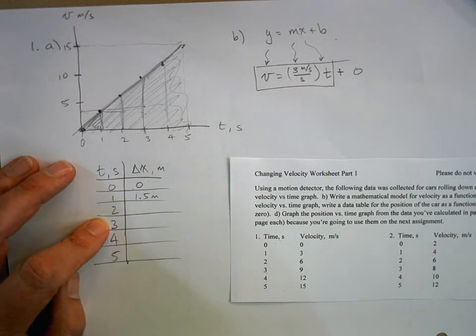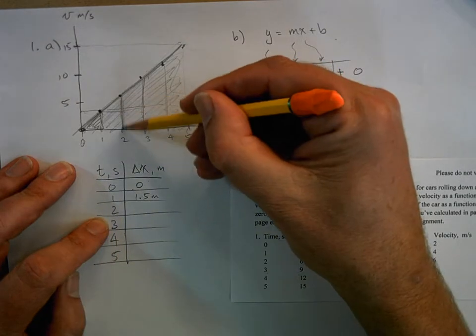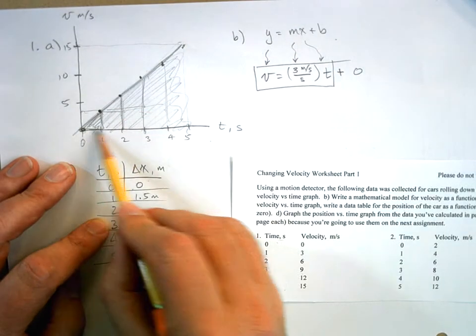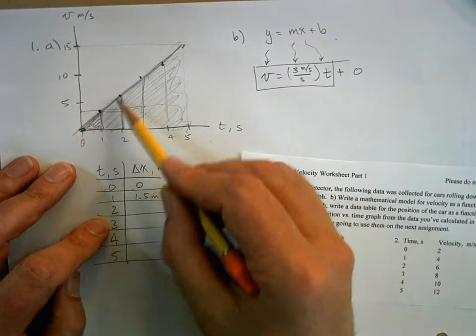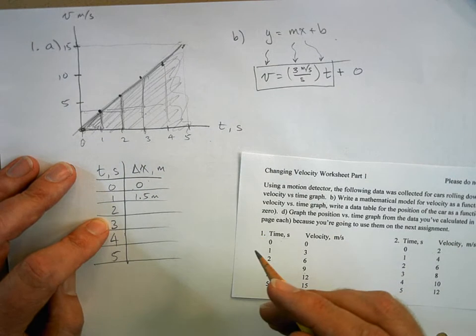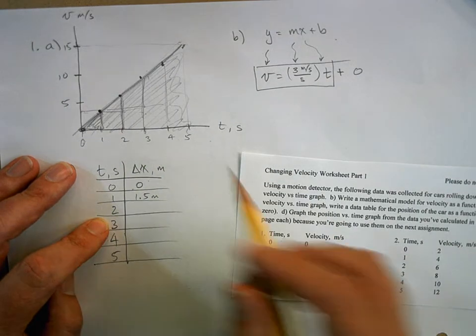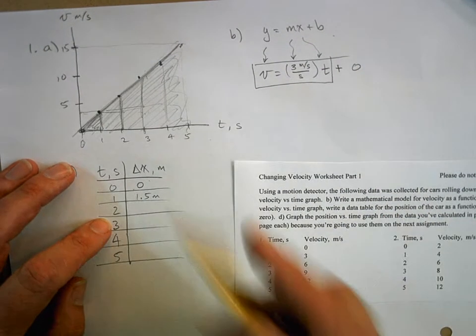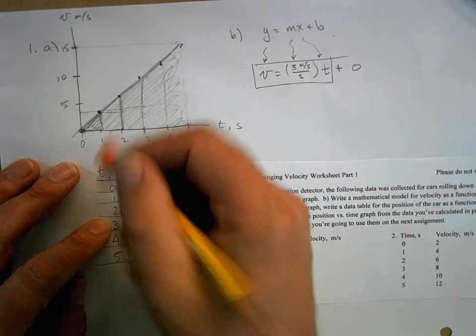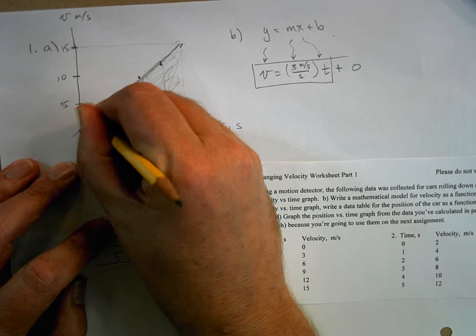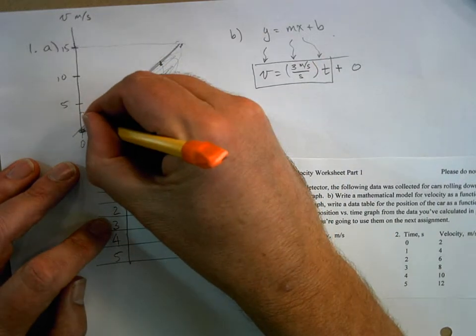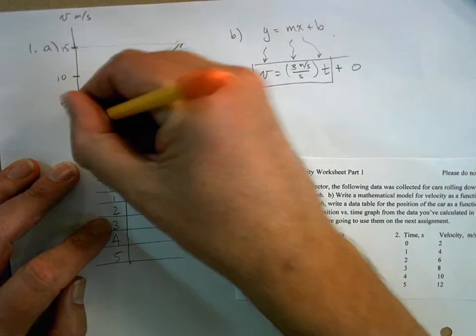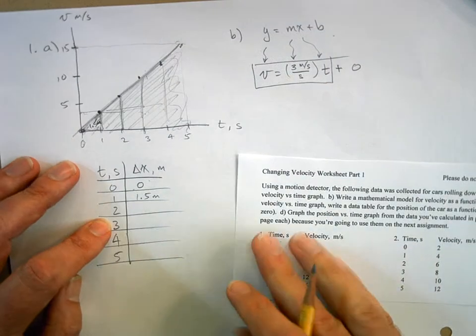Now at 2 seconds, here's what I did on the last video. At 2 seconds, I treated this as a great big triangle, and I found the area of that, and that will work. The problem is that only works for this kind of problem, so I'm going to do it a little differently. This little triangle right here represents 1.5 meters of displacement.